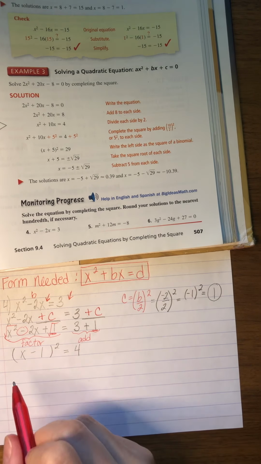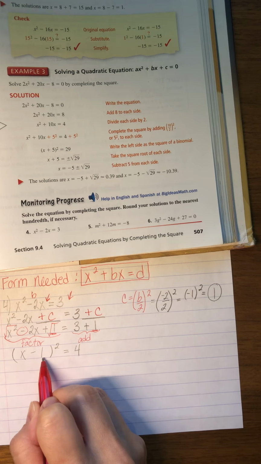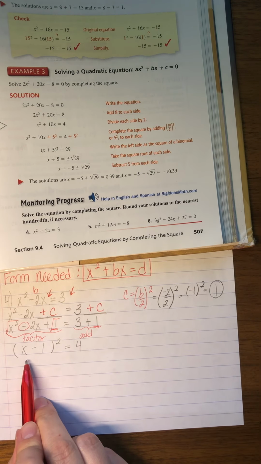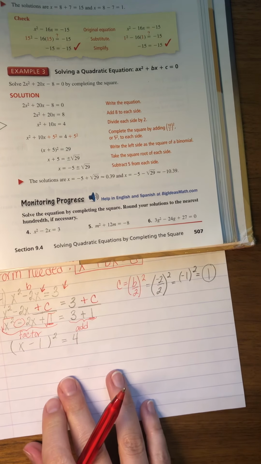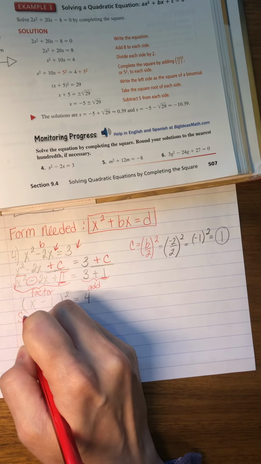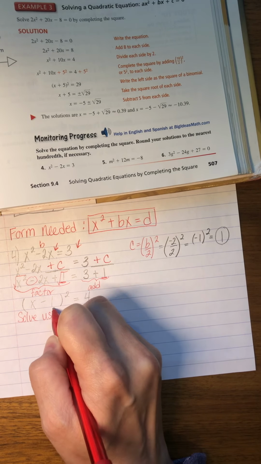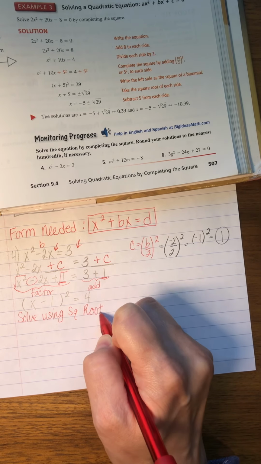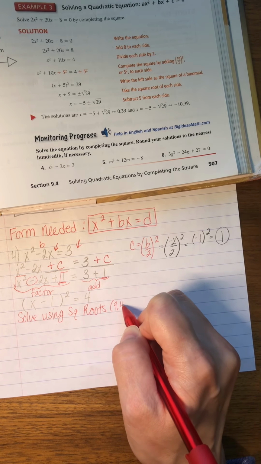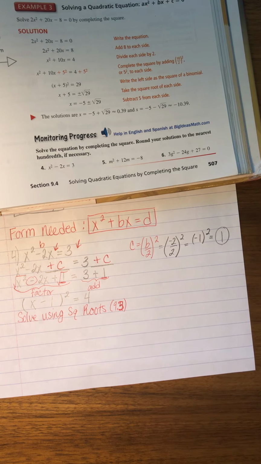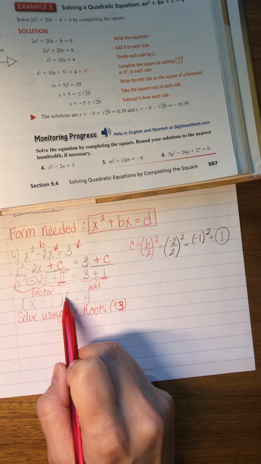So now my next step is I'm going to solve using square roots. In order to get to this x inside of these parentheses, I need to get rid of the square on the outside of the parentheses. So I'm going to solve using square roots. And this is from section 9.3 that we just did prior to this section. All right, so my next step is now let's actually get rid of the square here.